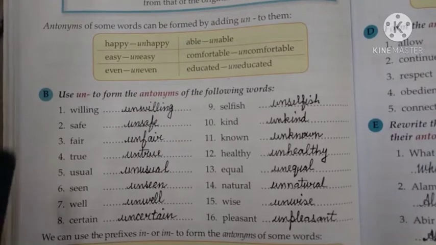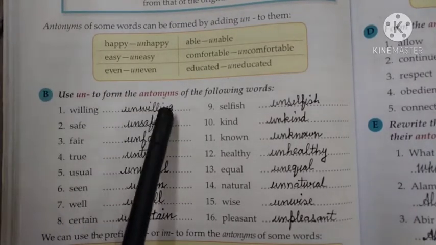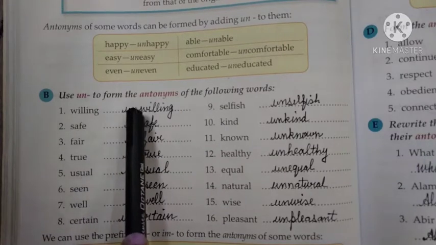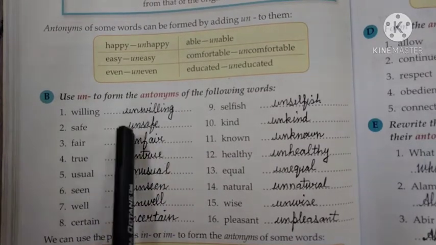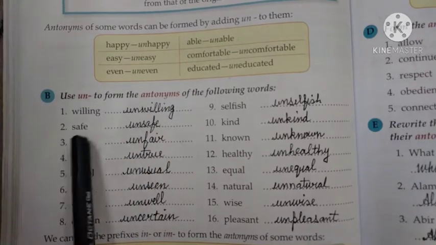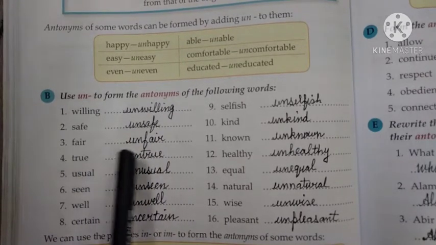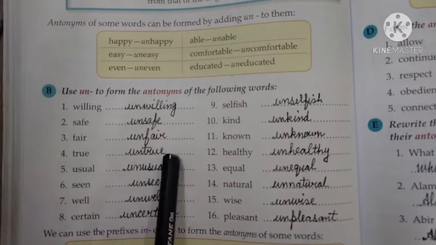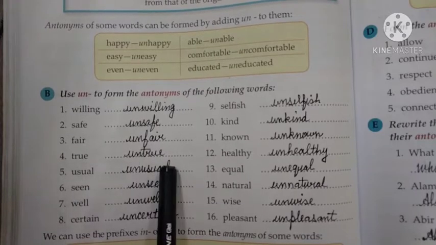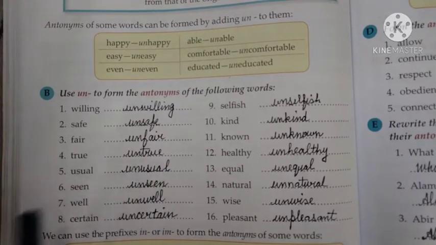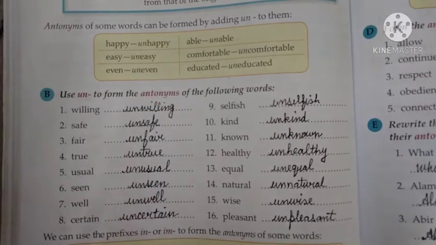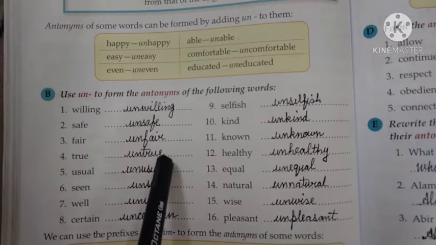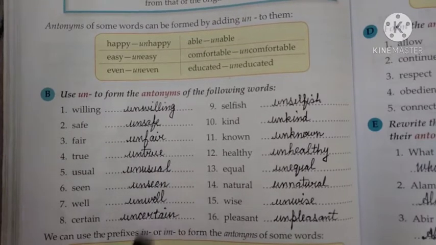So let's see the exercise. Use un to form the antonyms of the following words. Willing, so we have to add the prefix un, so it is unwilling. Safe, unsafe. Fair, unfair. True, untrue. See, false is also the antonym, and if you write untrue, that is also correct. But here we have to form the antonyms only by adding un. So you will not write false here, you will write untrue.